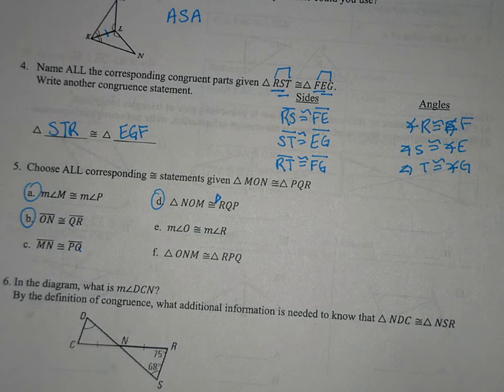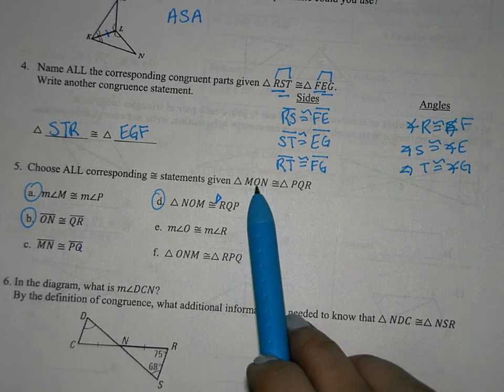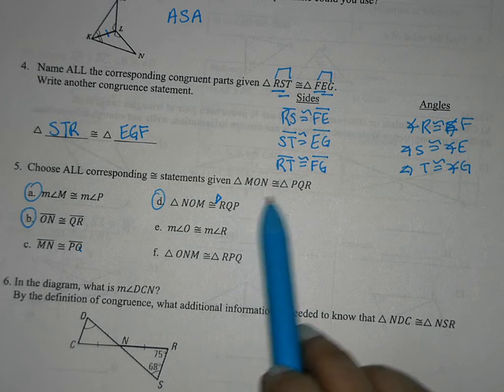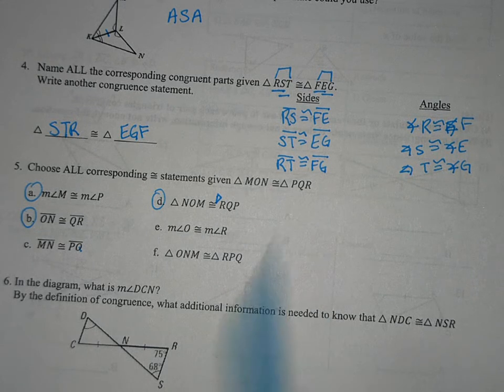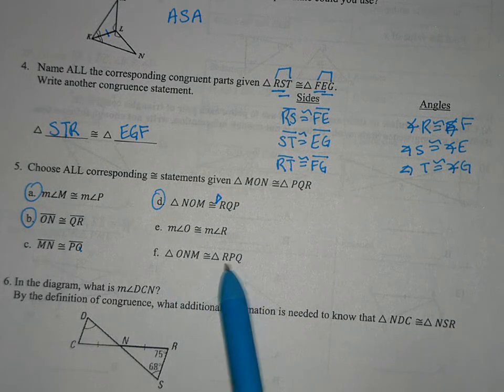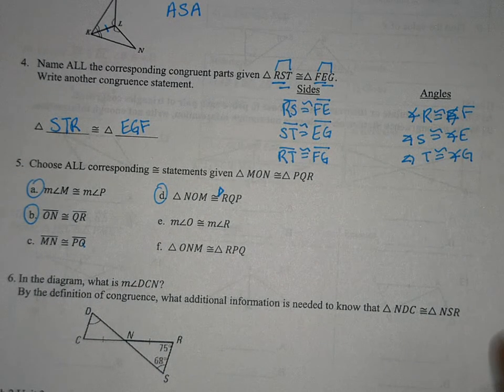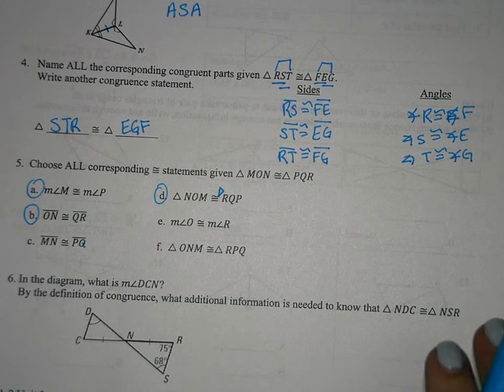And then, starting in the middle, ONM, is that congruent to RPQ? No, because O is supposed to match up with Q, which it doesn't over here. So that one should have only had A, B, and D circled as true statements.